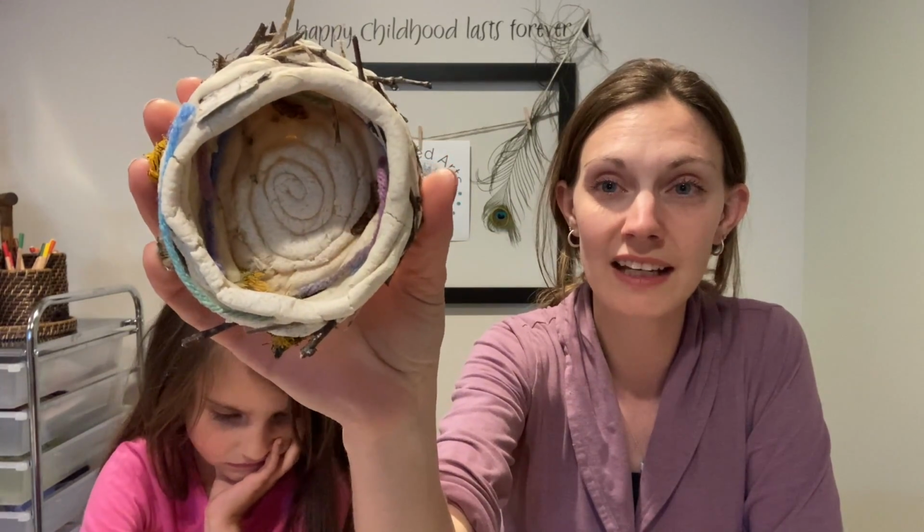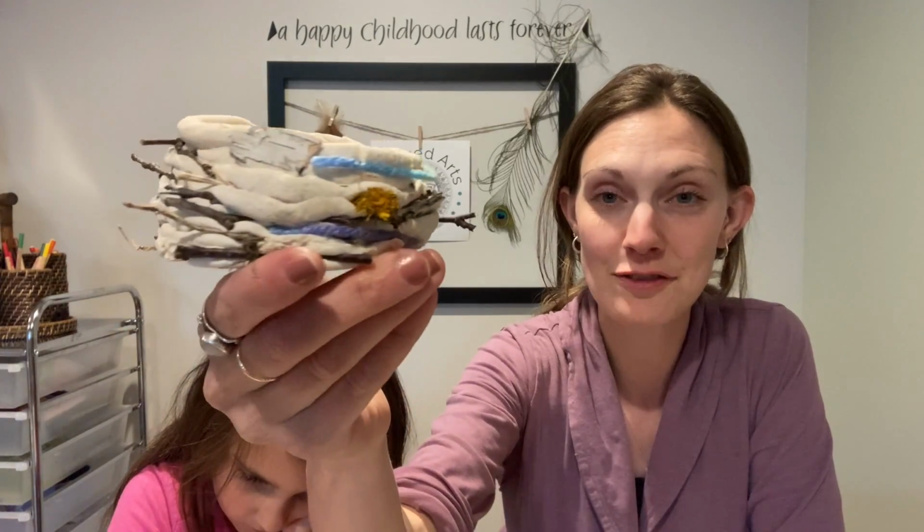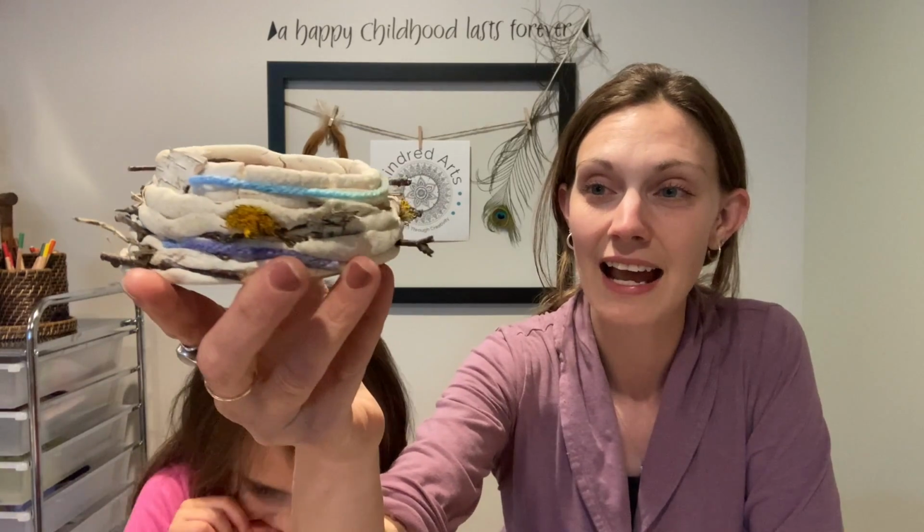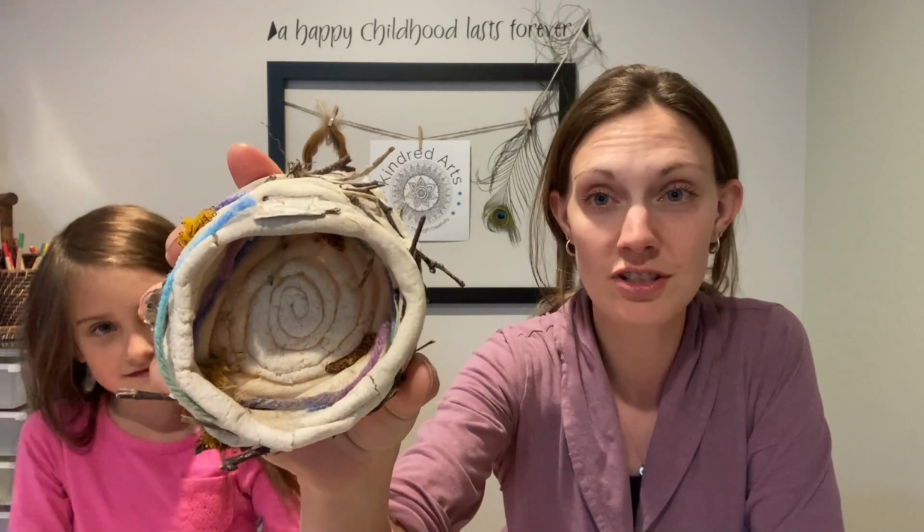We also layered in between the coils of salt dough different natural materials. So you've already gathered your natural materials, and yours might include some of what we have, like sticks and grass and leaves, feathers. And we have some feathers today. We also use some yarn, which is from home.